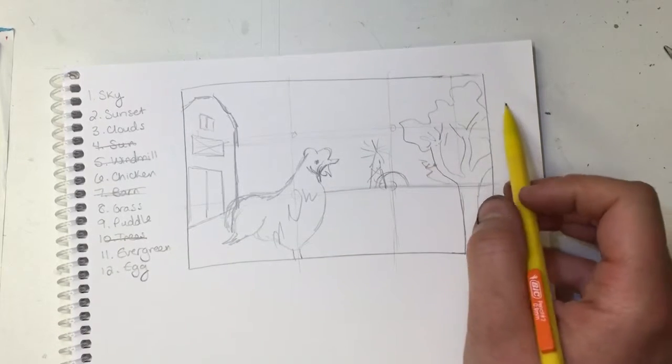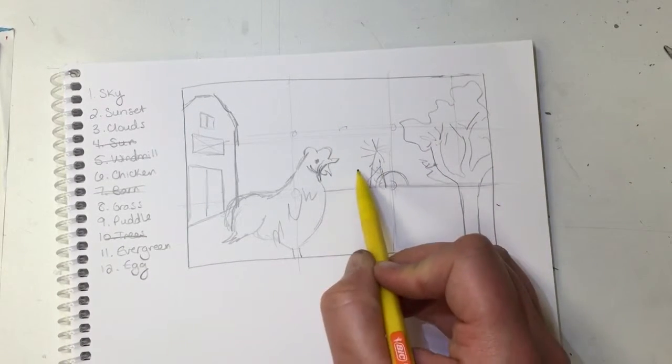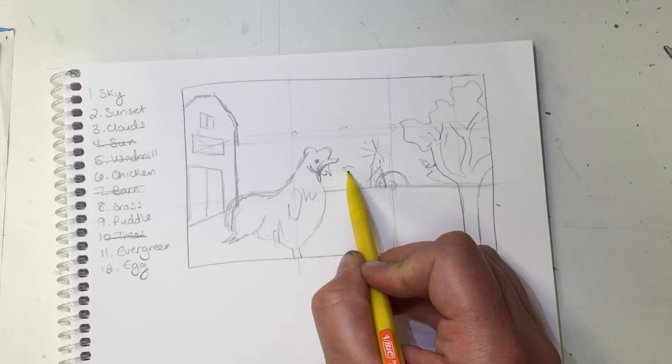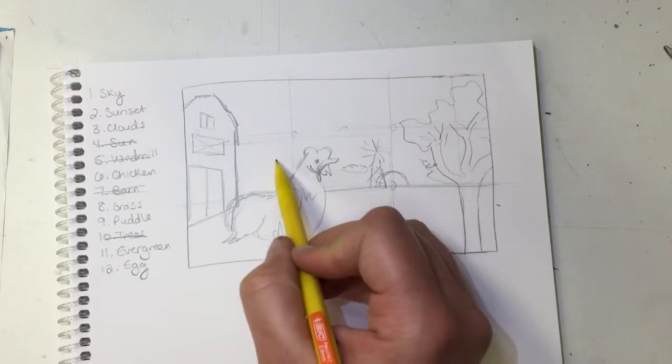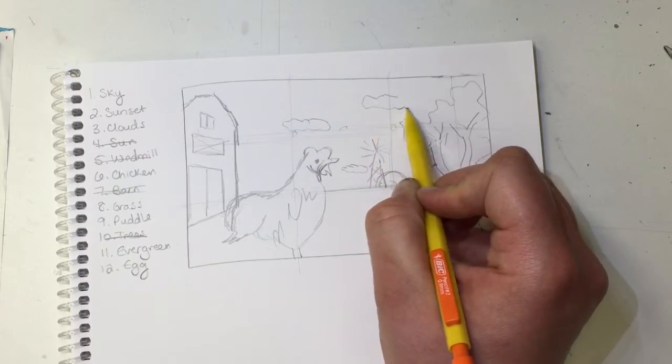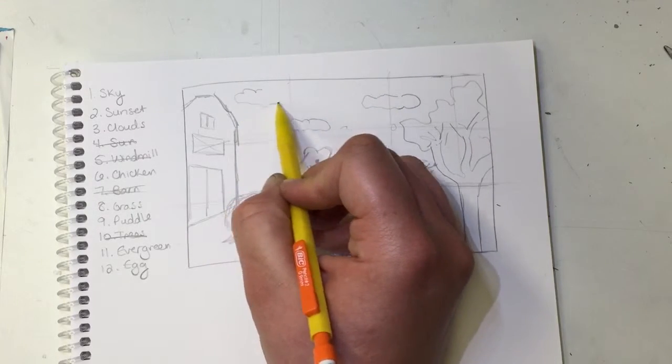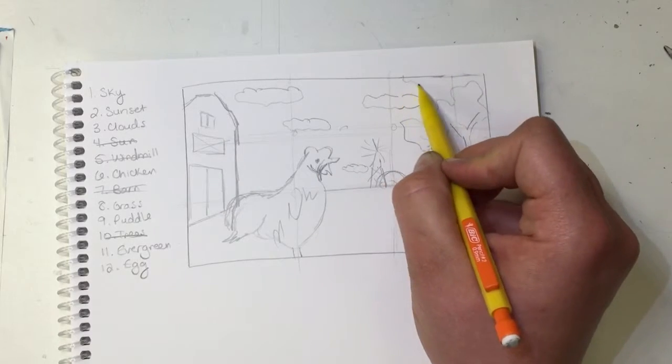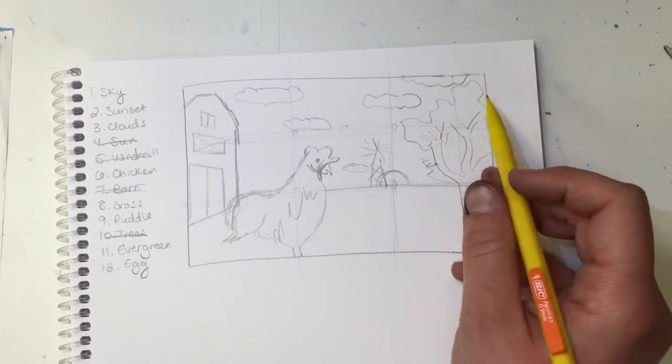Okay, now for the sky, I'm going to put in some clouds. Now, clouds as they're lower on the horizon line are going to be smaller because they're further away. And then as they get higher up in the plane, they're going to look bigger. That's because these clouds are more directly overhead of you, and so they're just going to look bigger. So get a few clouds in there.